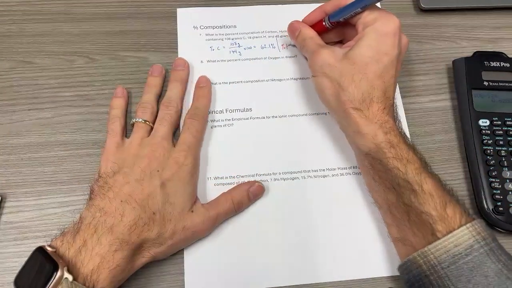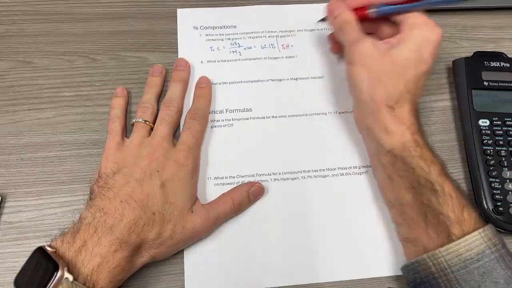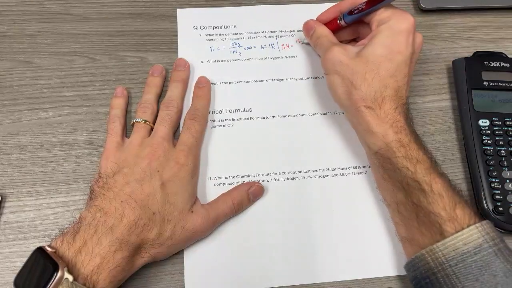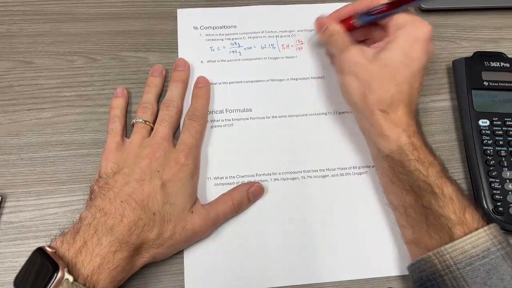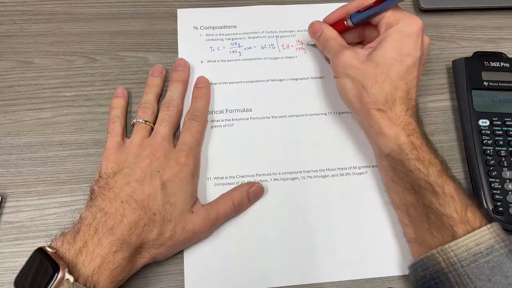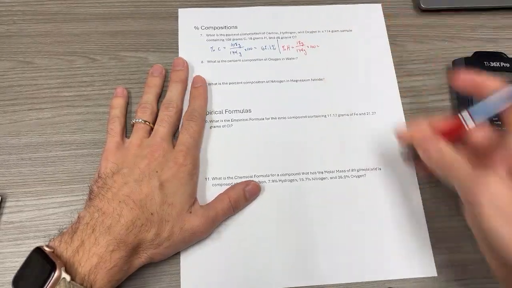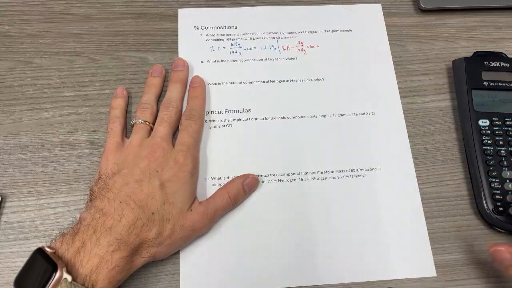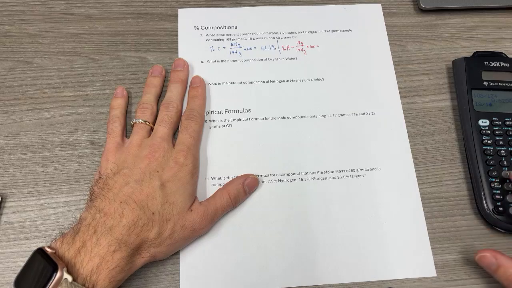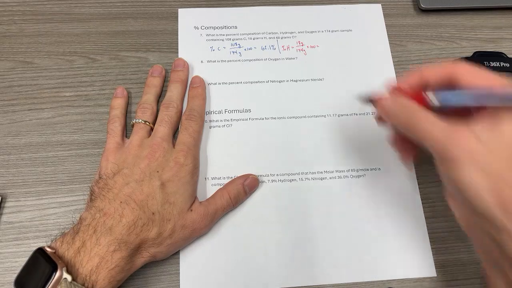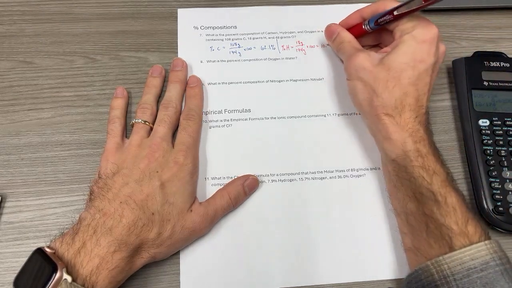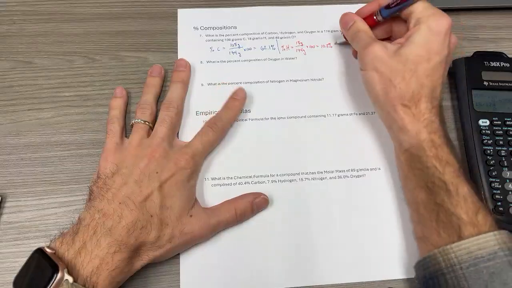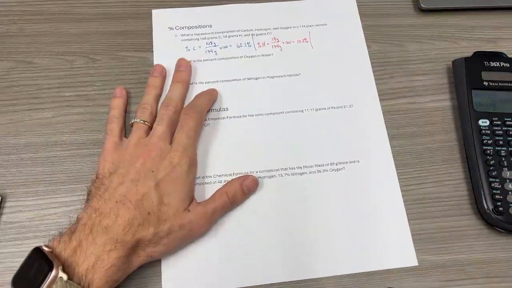Doing the same thing, we can find the percent composition for hydrogen, 18 grams over the 174 gram sample times 100. Notice that when I'm doing these calculations, I am still putting in the units, and that tells me that the units cancel, which is good because I'm trying to get a percentage.